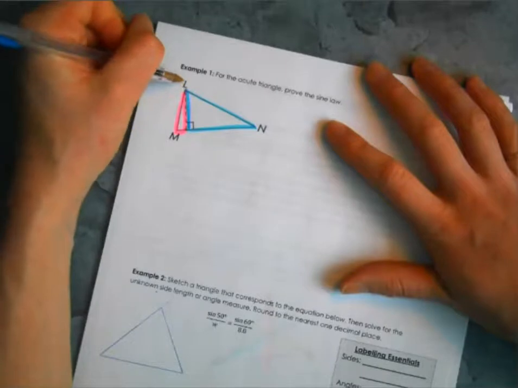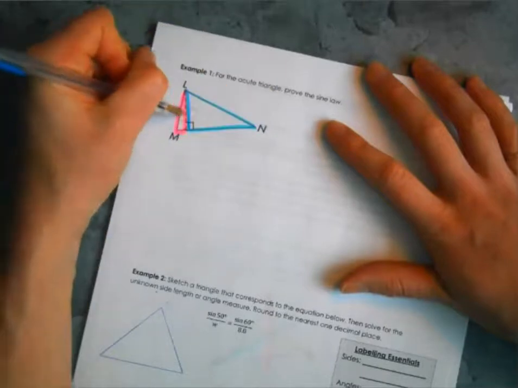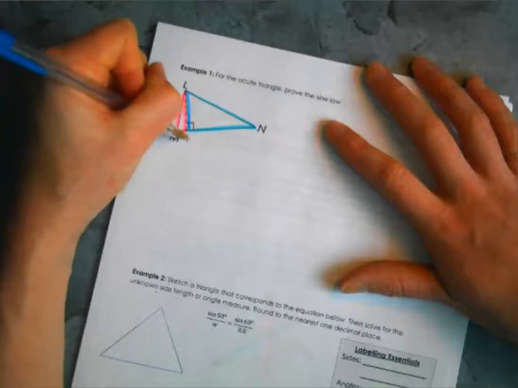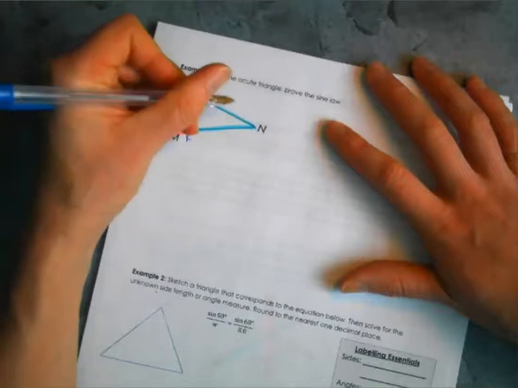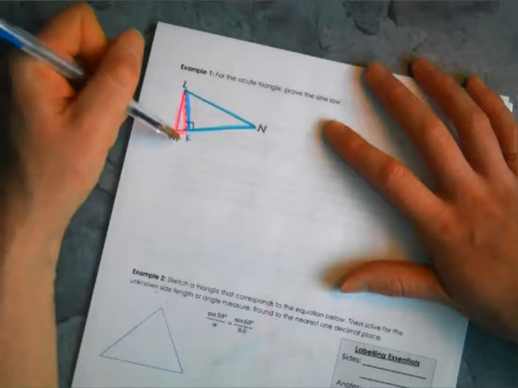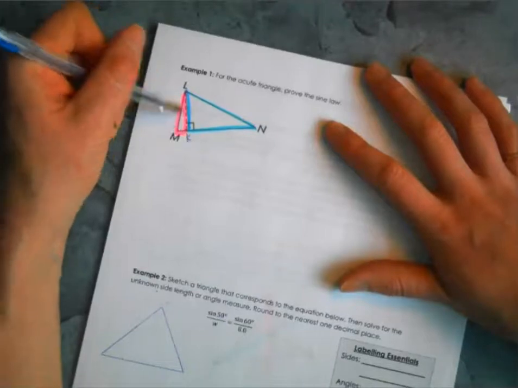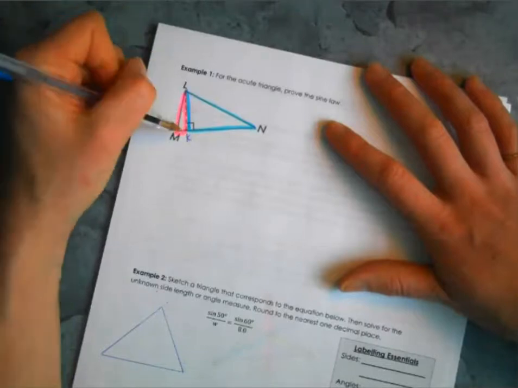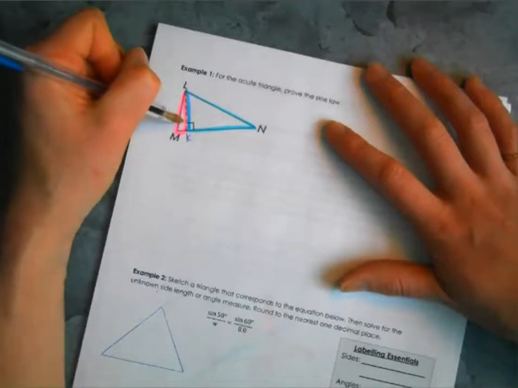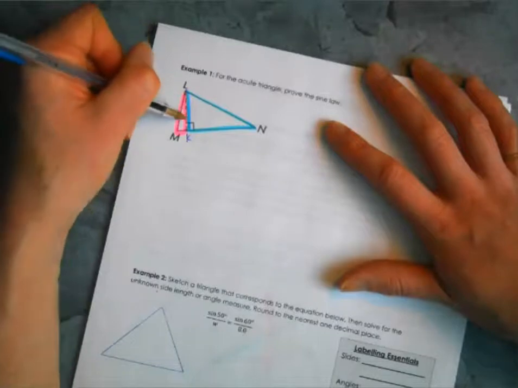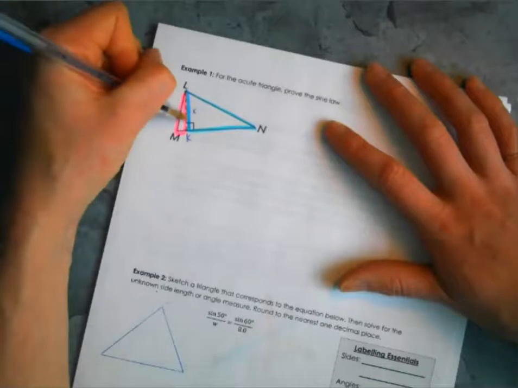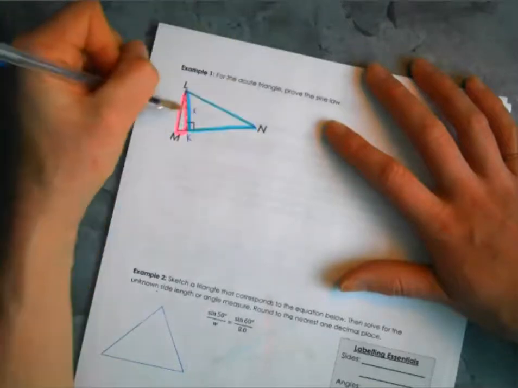So if we have LMN, let's make this K. This 90 degree angle here is going to be angle K. We're going to have two triangles, KLN and KLM. The other thing we need is a side for this one, so let's just call that one x, because it's not really part of the whole triangle.